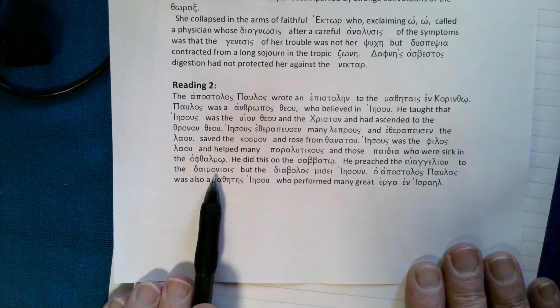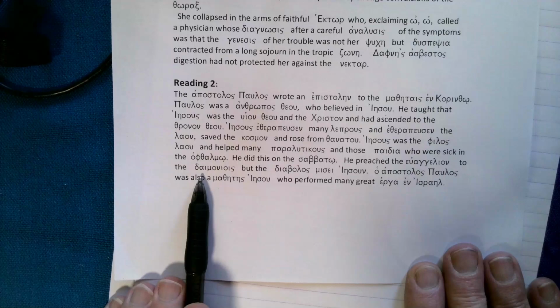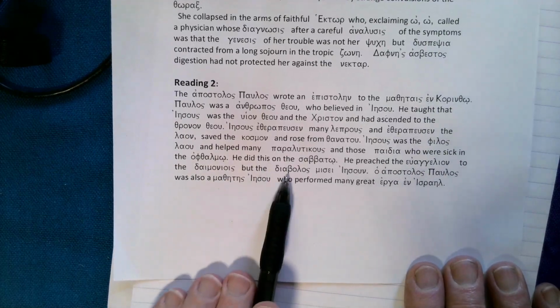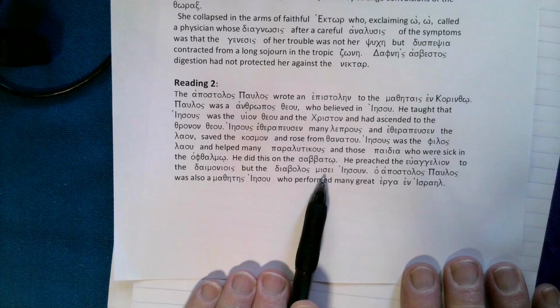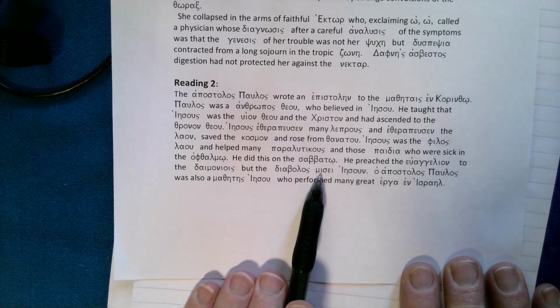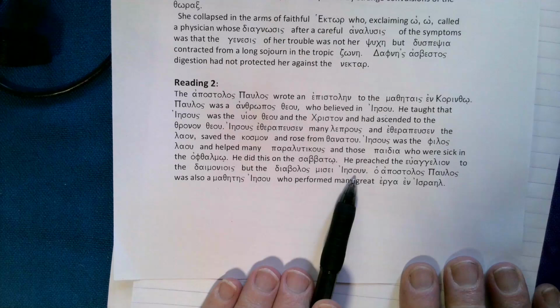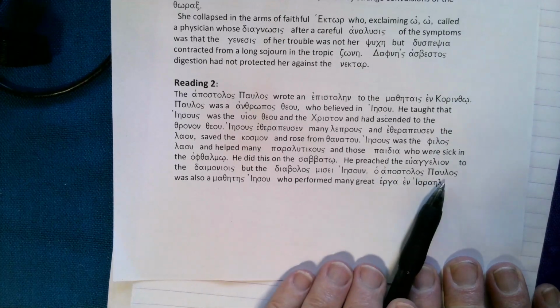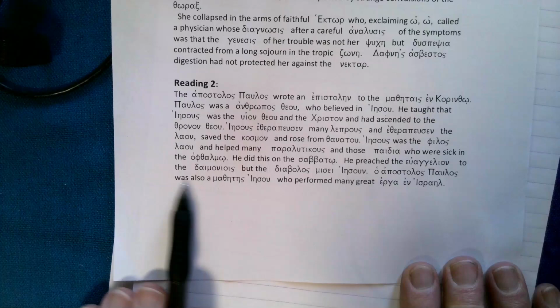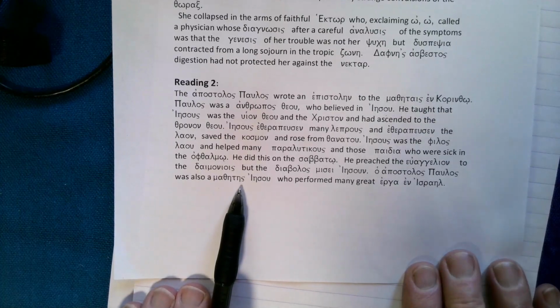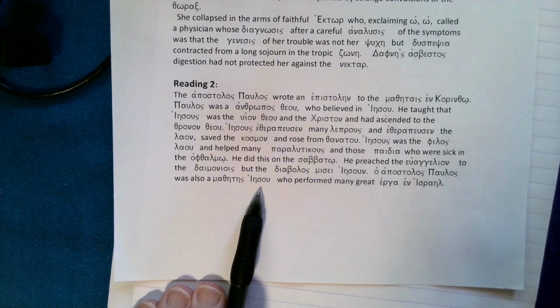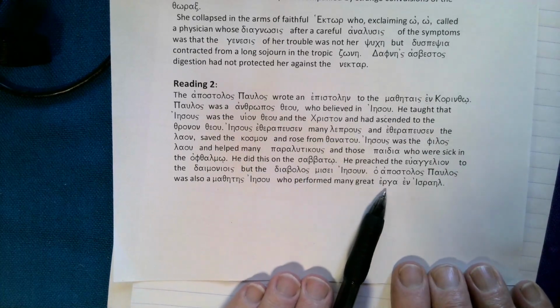To the daimonius, ois, this is to the demons. But the diabolos, the devil, misai, think of misogynist, so hates Yesun, Jesus. Apostolos Paulos, the Apostle Paul, was a mathetes, a disciple Yesu of Jesus, who performed many great erga.